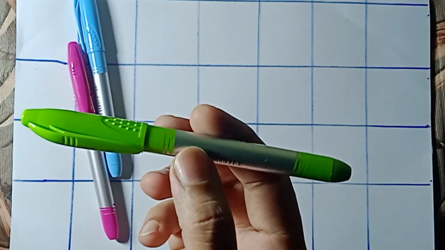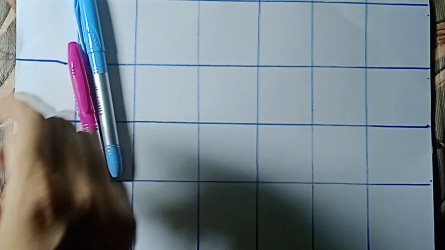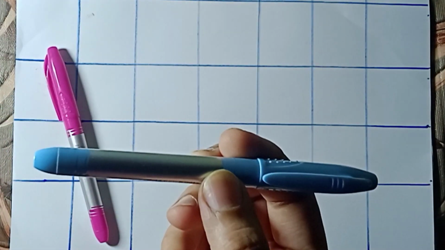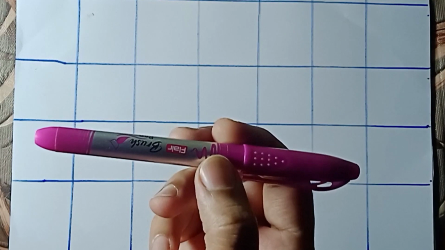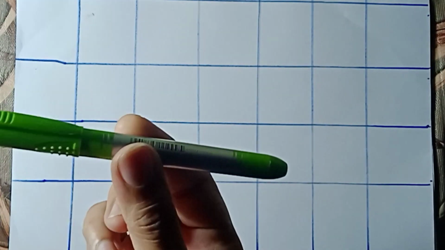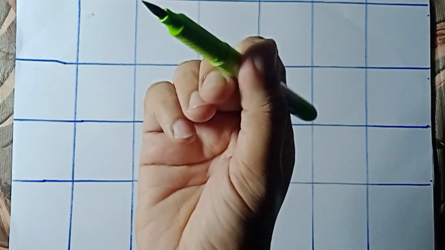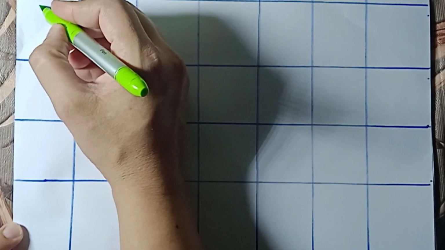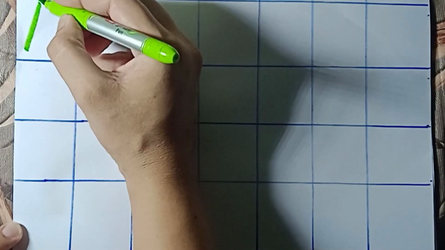Light green color, light green color. Sky blue color, sky blue color. Pink color, pink color. Now let's start writing. We are using here green color, light green color.